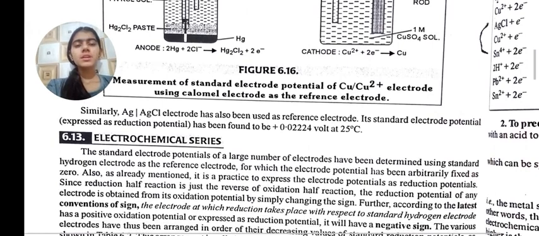Similarly, the silver/silver chloride electrode has also been used as a reference electrode. Its standard electrode potential has been found to be plus 0.02224 volt at 25 degrees Celsius temperature. Then we will discuss the electrochemical series.